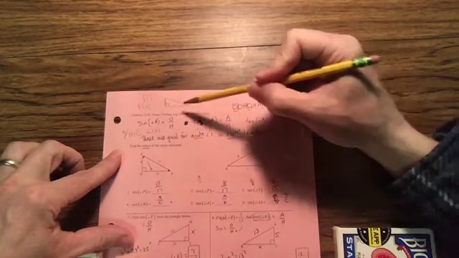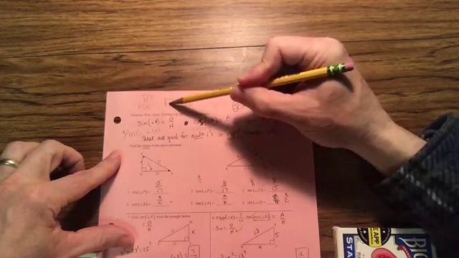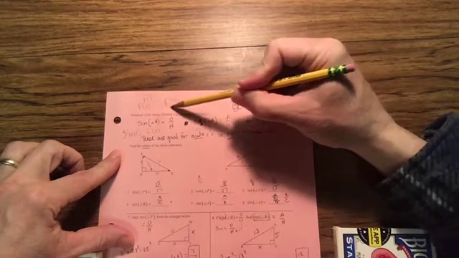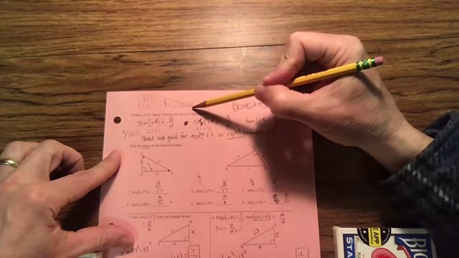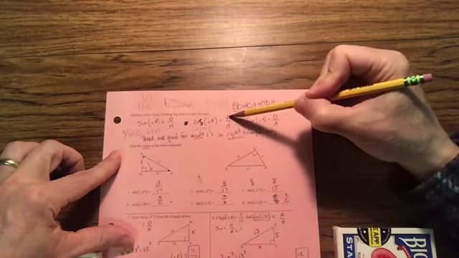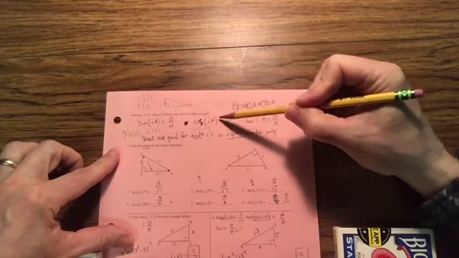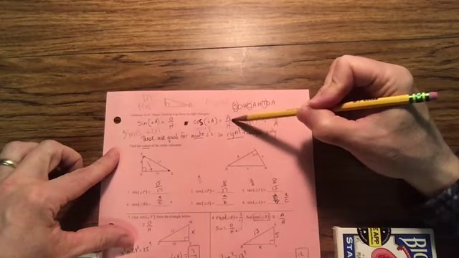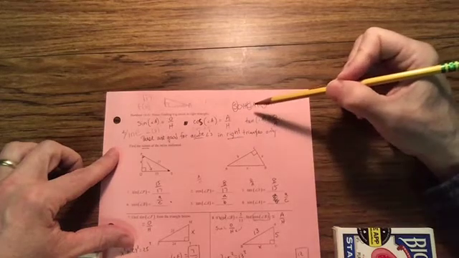Okay? So that's the hypotenuse, of course, because that's across from the right angle. This must be the side which is adjacent to angle A. Okay? And you divide the length of that side by the length of the hypotenuse. And again, since the hypotenuse is always the largest side of the triangle, this ratio is going to be some decimal value less than 1.